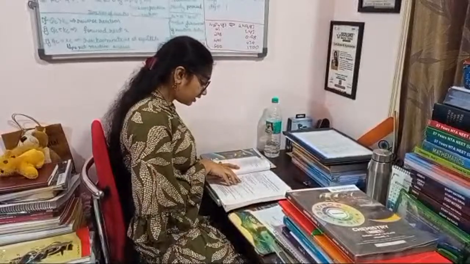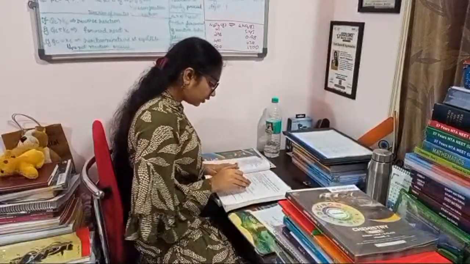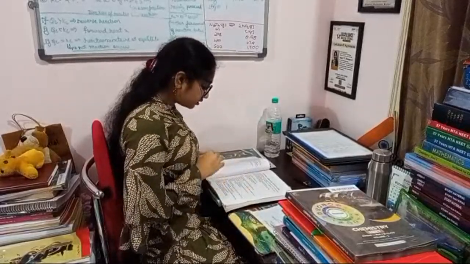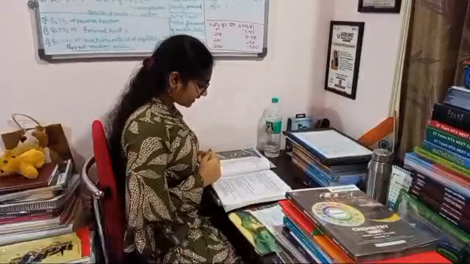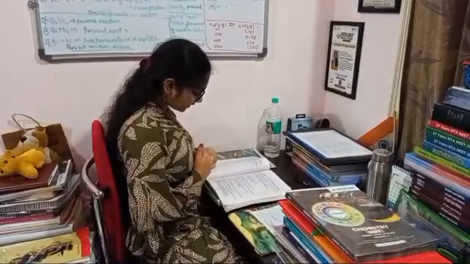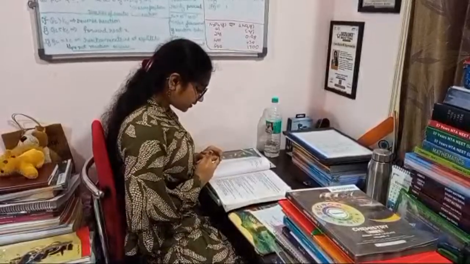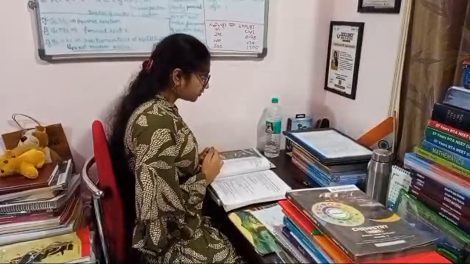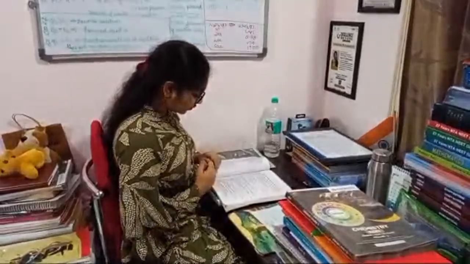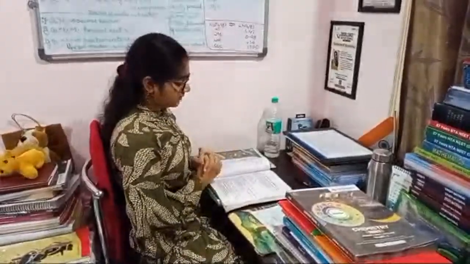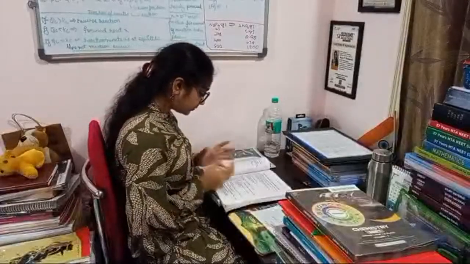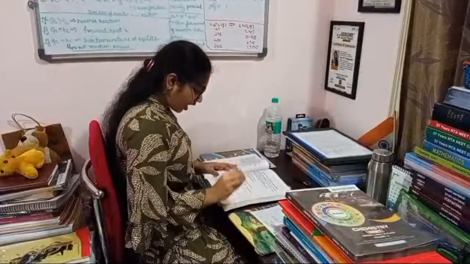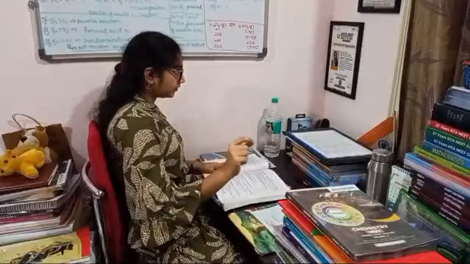Composition of plasma: water is 90% to 92%, most of it is water. Inorganic salts 1% to 2%. Organic compounds: food molecules, wastes, urea, uric acid, serotonin, enzymes, hormones, antibodies, gases. Plasma protein 6% to 8%: albumin for osmoregulation, globulins for immunity, then fibrinogen and prothrombin, which are clotting factors. Then glucose is the blood sugar. Normal blood sugar level is up to 120 to 180 mg per 100 ml of blood.